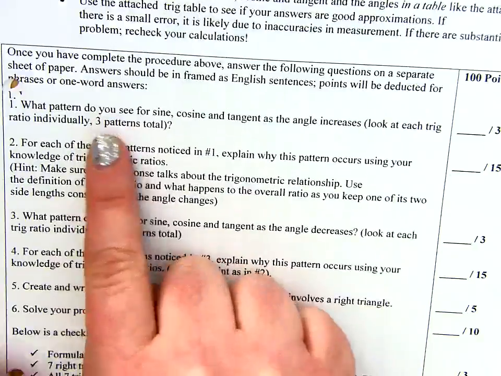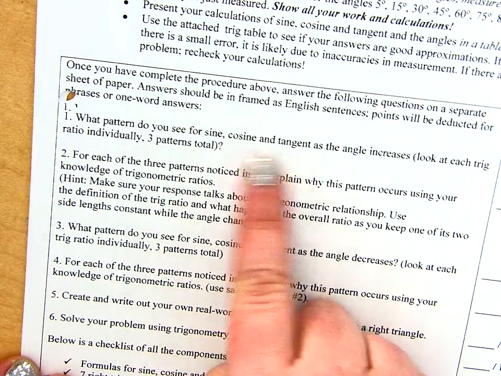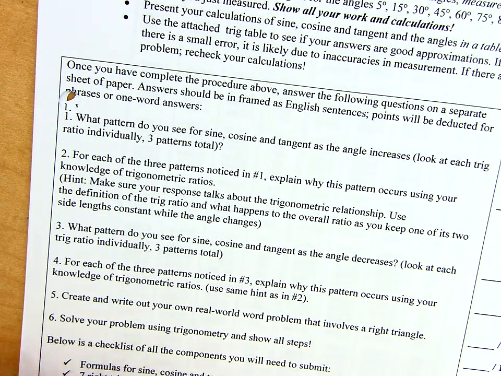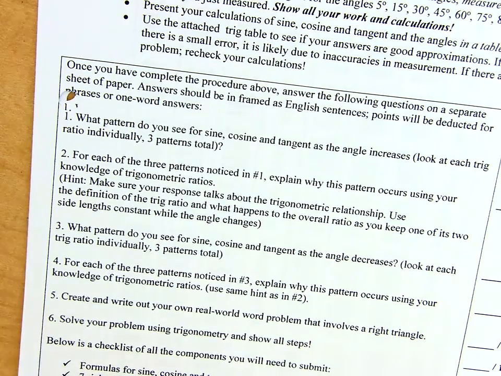Where are they? Down in here. So I just ask you for a couple patterns. What do you see? A couple sentences, that's all I need. Just make sure that you answer them, because every year someone turns it in without answering any of the questions. I'm like, so I'm giving you, you're going to take your quiz tomorrow, and then whatever time you have left, you can get started. You have all day on Monday to get started. And I'll be here on Monday, so I can answer any questions too.